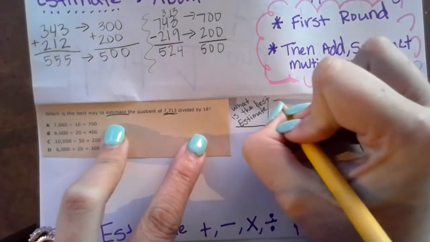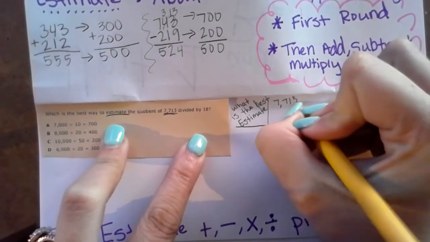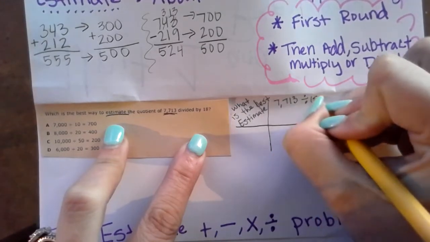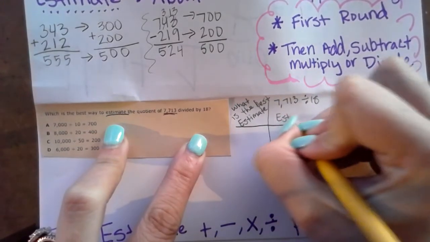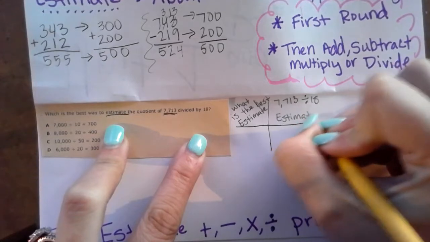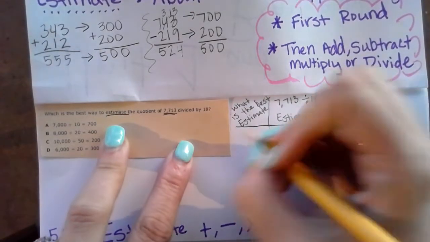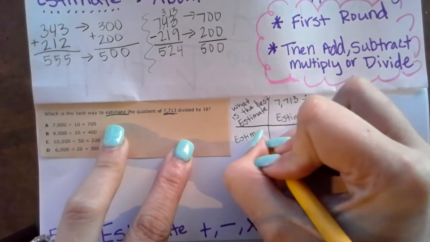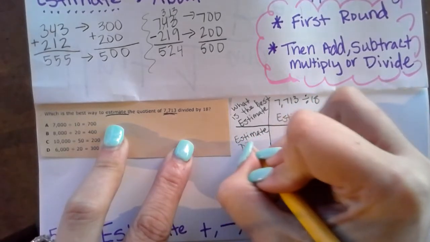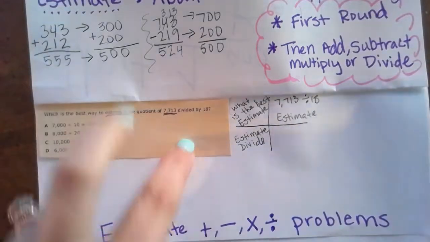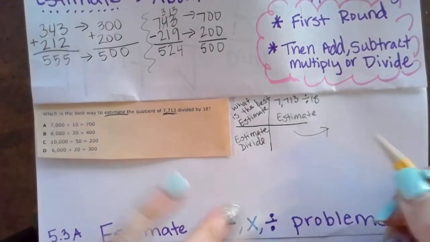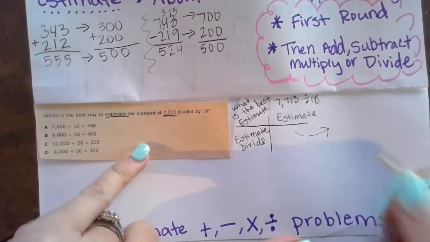To solve this, I'm going to take 7,713 divided by 18, and I need to know that I'm estimating. To solve this, I'm going to estimate, and I'm going to divide. Okay, so now I'm going to come over here, though, and work the solve part a little bigger.